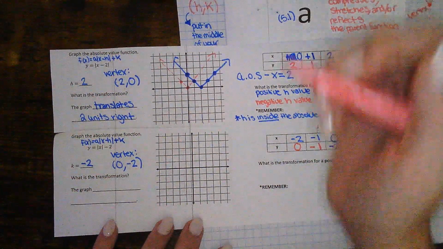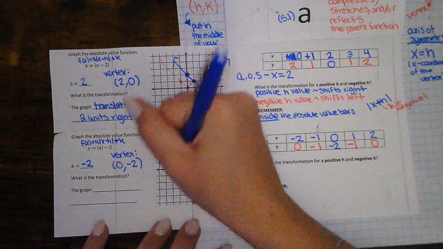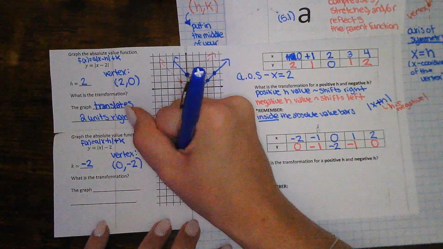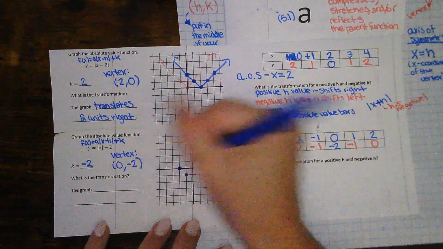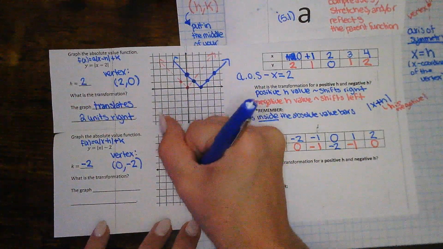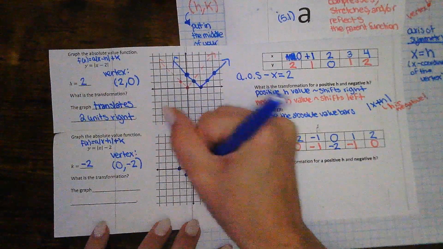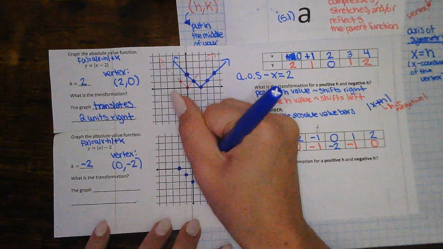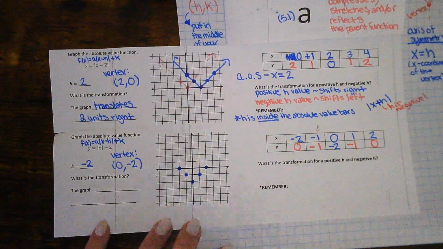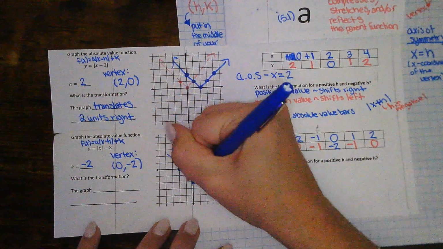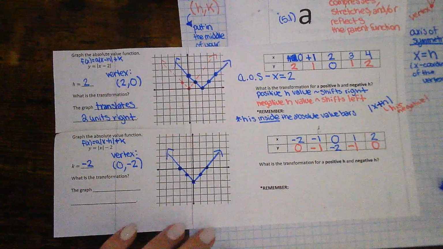Putting this on my graph, it'll look like this: -2, comma 0, -1, -1, 0, -2, and 1, -1, and 2, comma 0. So my graph looks like this.